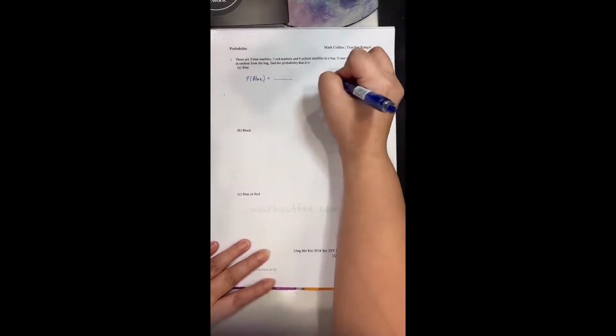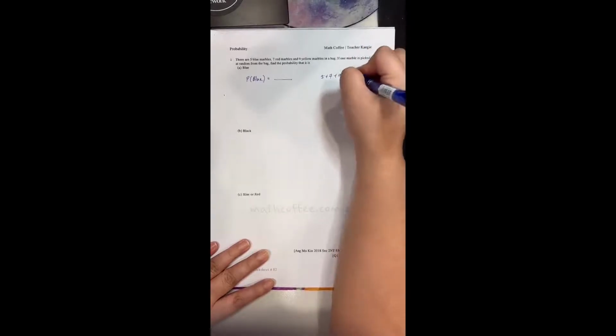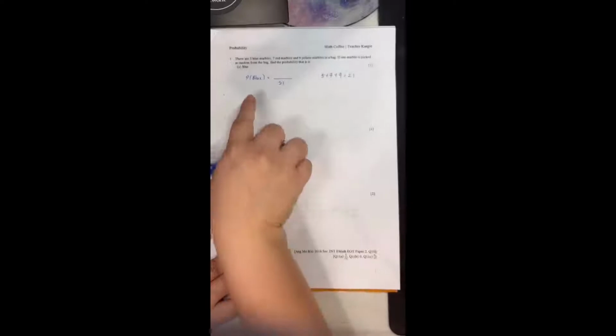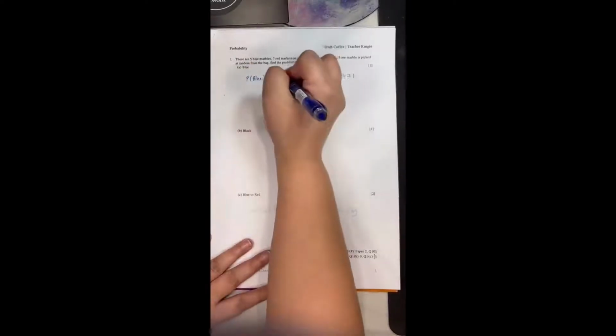So I will do 5 plus 7 plus 9, and that will give us 21. So that means I have 21 marbles. Out of 21 marbles, what's the probability that you get a blue? Because you have 5 blue, the numerator will be 5. So it's just 5 out of 21, and you see whether you can reduce to a lowest term.